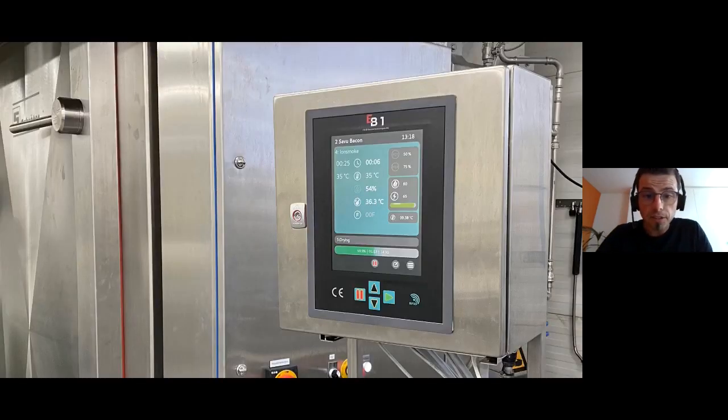And this is what it is about. This is our controller, the EB1. It is a PLC controller, which is mainly used for smoking systems, and it is compatible with all major types of brands and smokehouses you can find on the market. But it is also compatible with other types of food processing machinery, such as tumblers or ripening chambers, and so on and so forth. So this controller is produced and designed entirely by us in Switzerland.